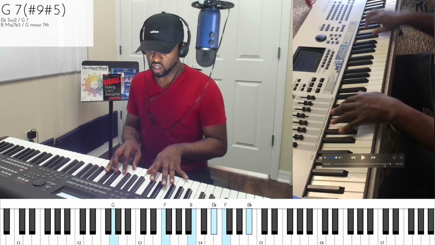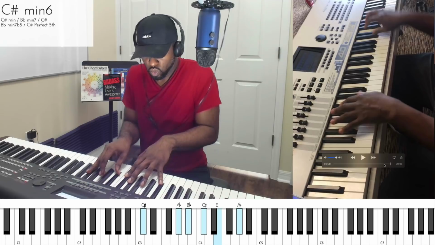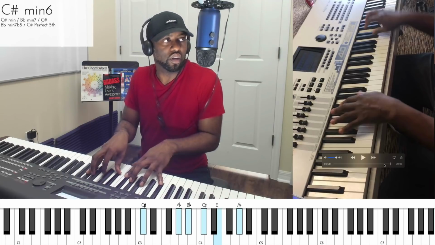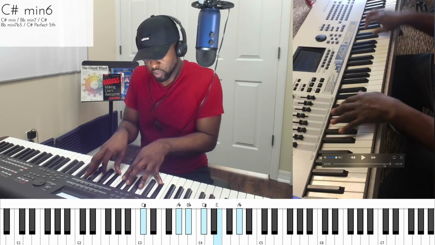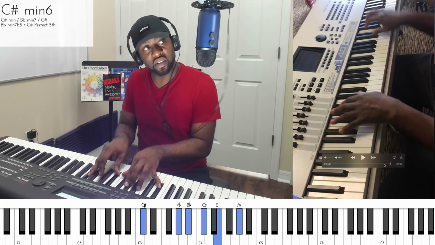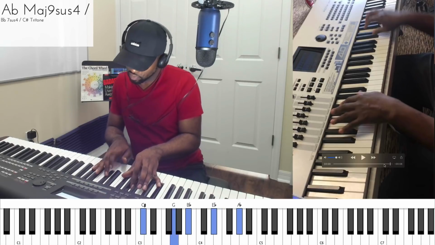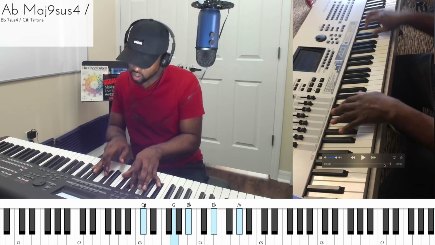Like for instance, let's say I use a chord like this. Well, I can't just keep this chord. It may sound dope as a chord, but it's got to resolve. This A flat needs to come down to a G. See how that sounds?